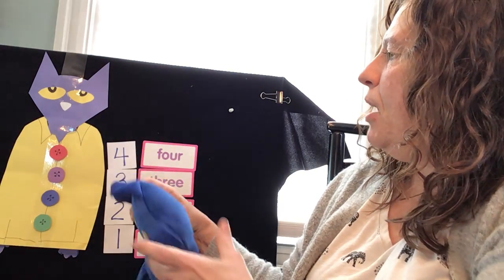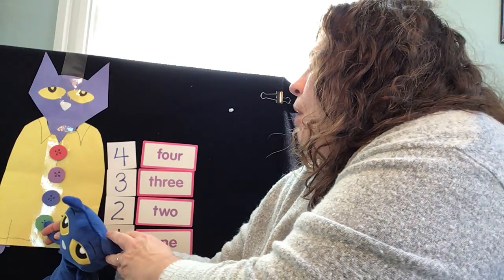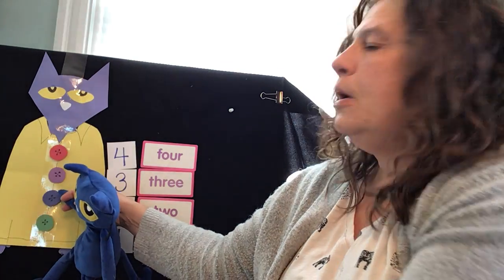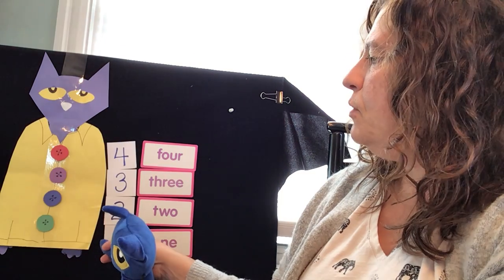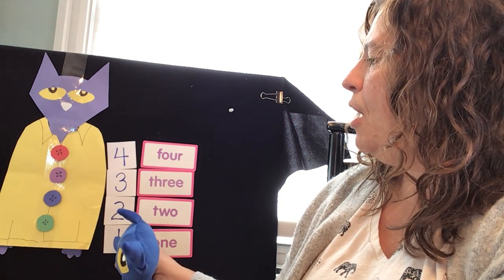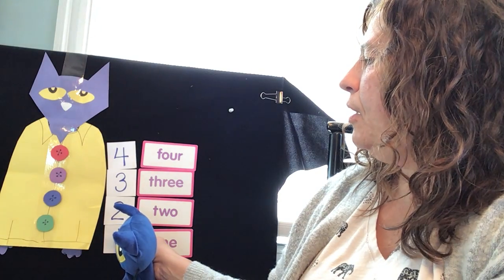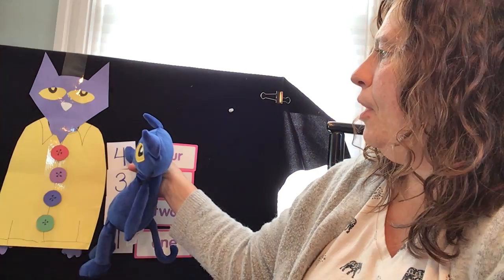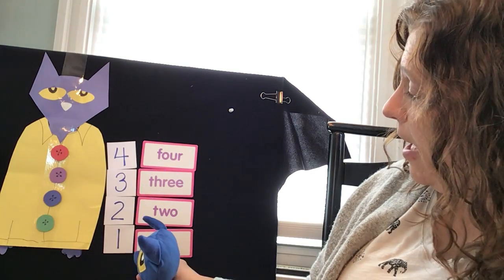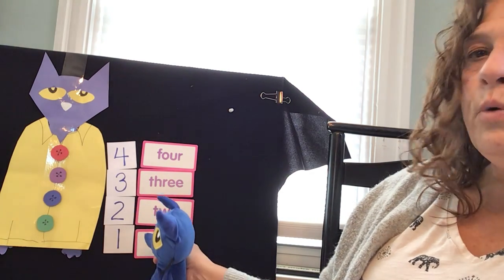So let's count the buttons first. 1, 2, 3, 4. And next to those buttons, I have the numbers 1, 2, 3, 4. And next to that, we have the number words.